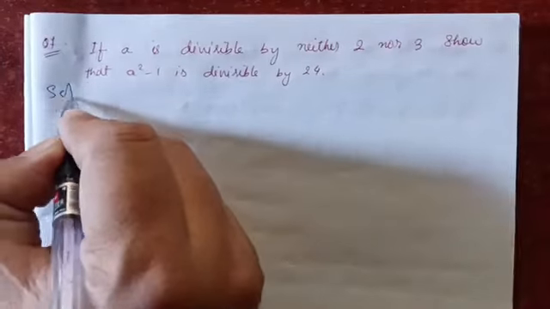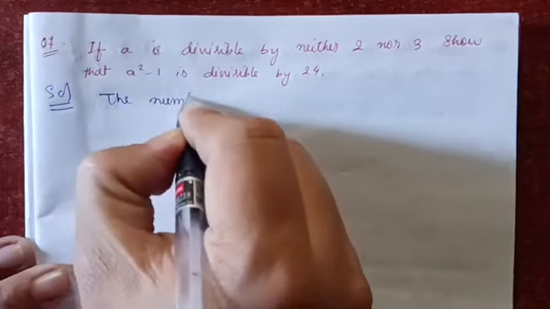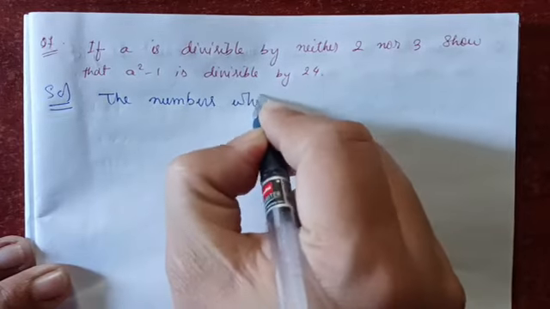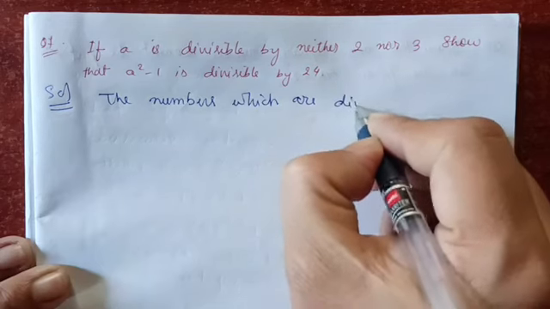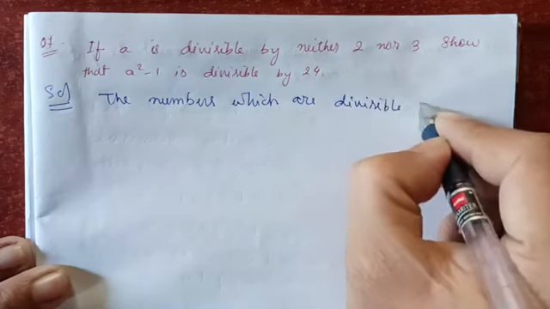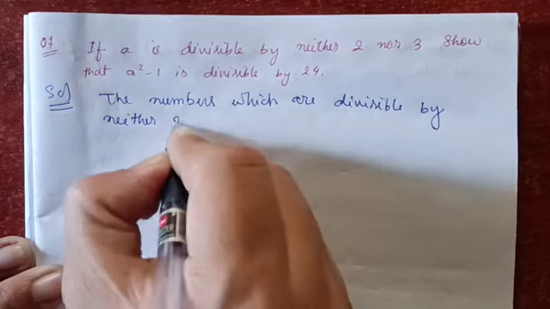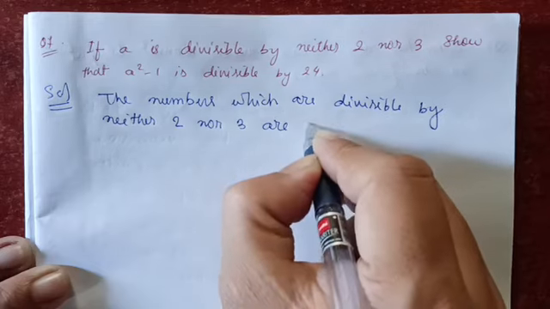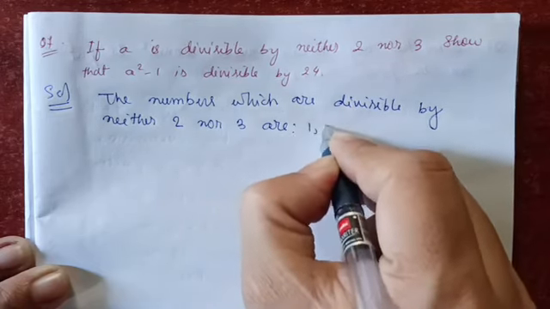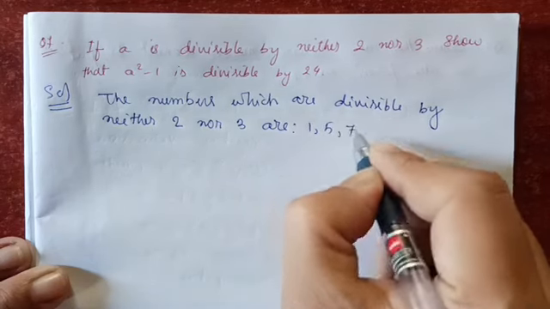All right, okay, then let us write down. When we write down, you will understand more. The numbers which are, we are copying from the question, which are divisible by neither 2 nor 3 are 1, it cannot be divided by 2 and 3, 5, 7 also.